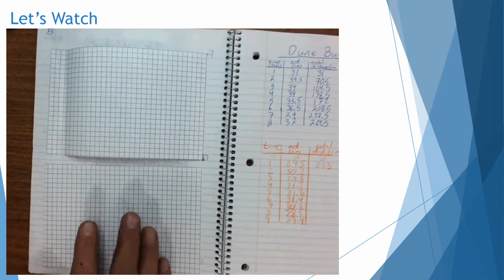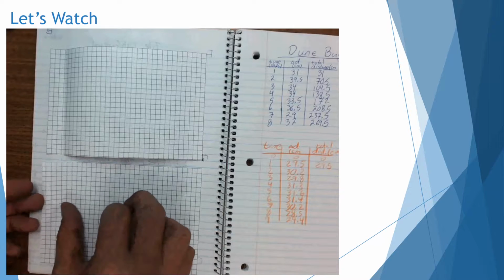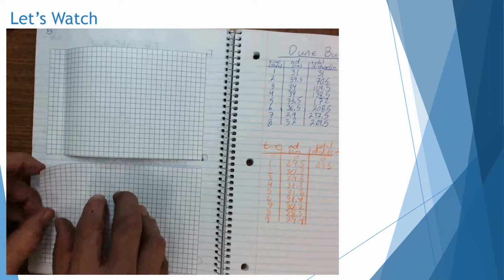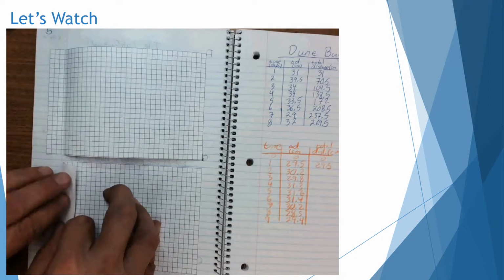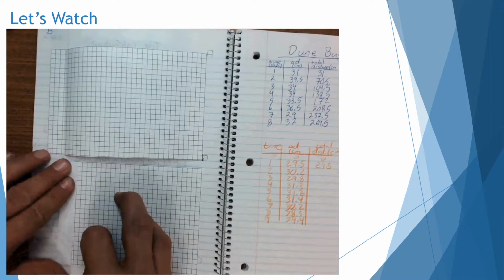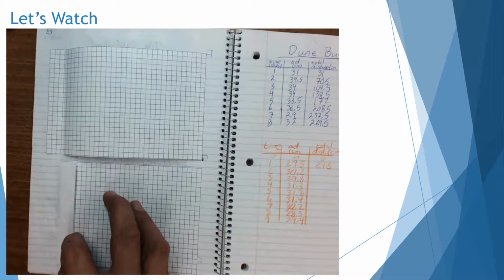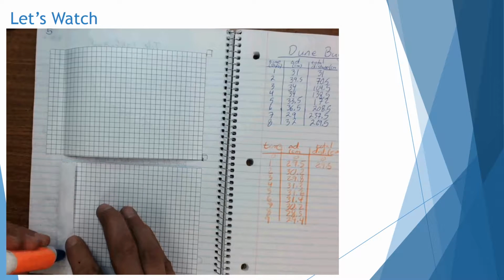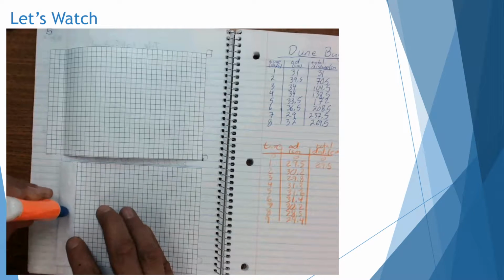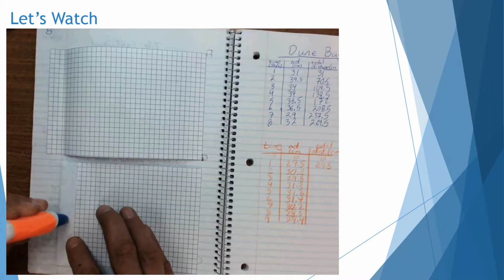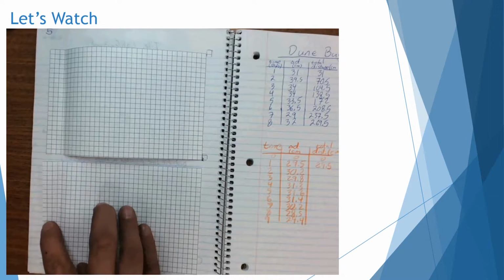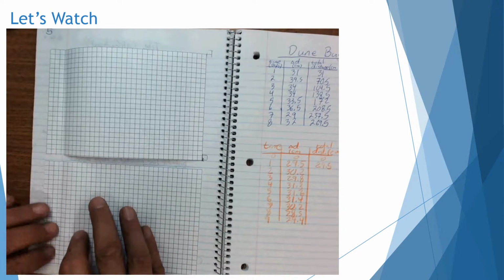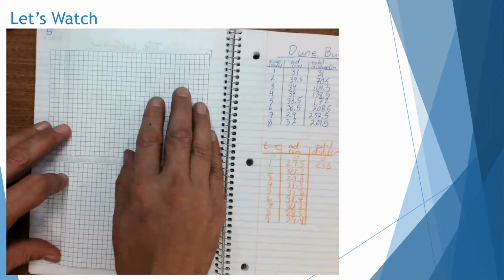I'm going to do the same thing with the second piece of graph paper. Fold over just about 3 lines. Put a small amount of glue along the piece that's exposed, and then fold it back. So I've got 2 pieces here.